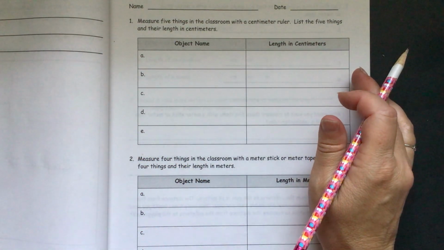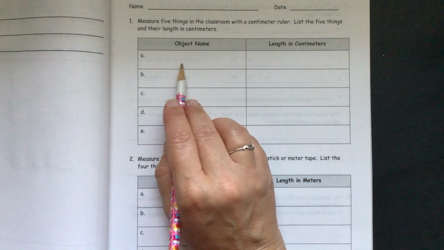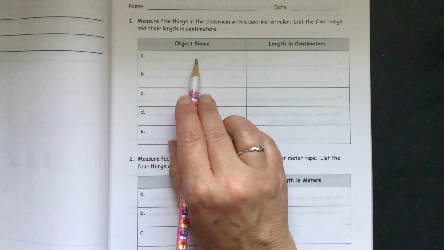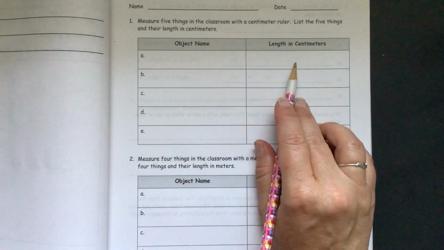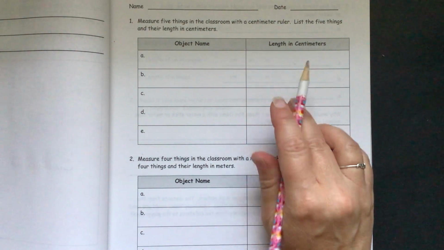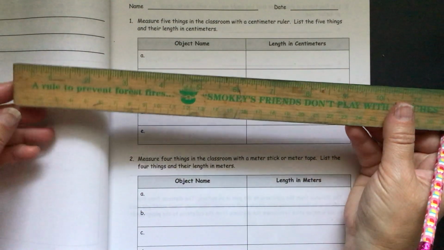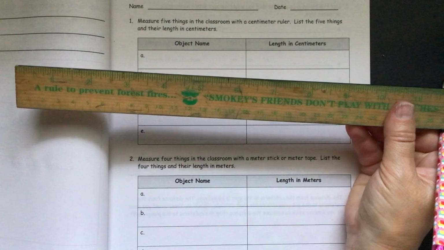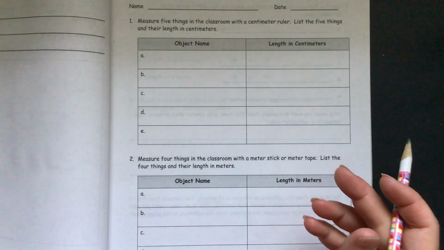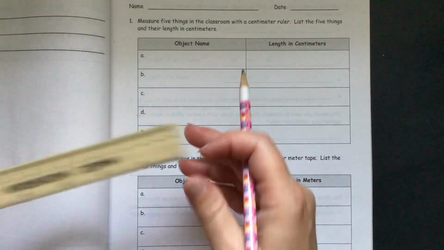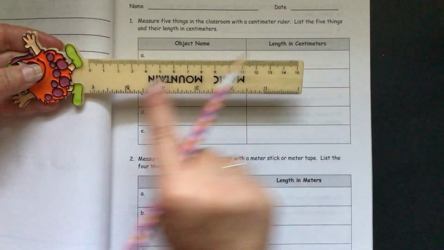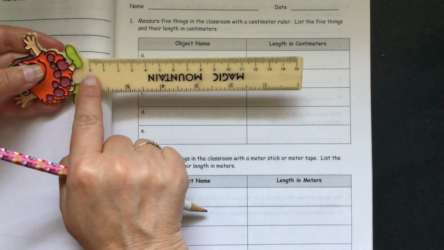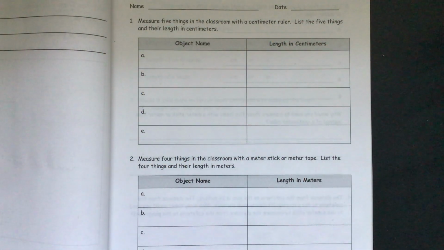Okay, many different things that you could measure. Okay, then so you'll write the object's name. Like if you measure the scissors, you write scissors, and then you measure them and put how many centimeters long they are. Remember to start on that line where it starts right here, okay? Or if you have a 0, like I have on this other ruler, I have a 0 here to start at, okay? So rulers can be very different.